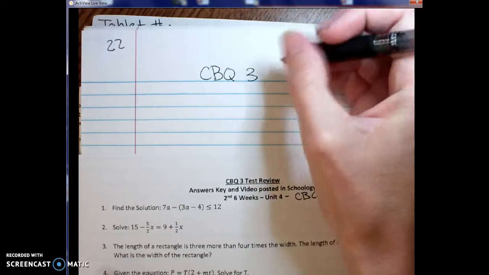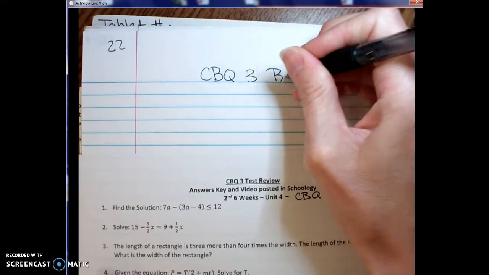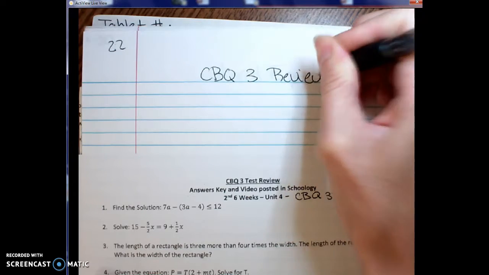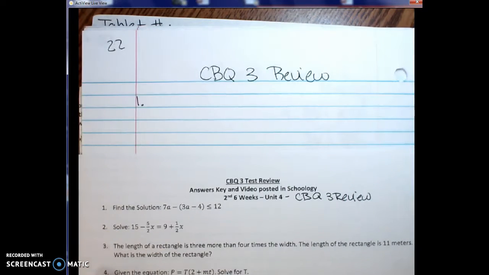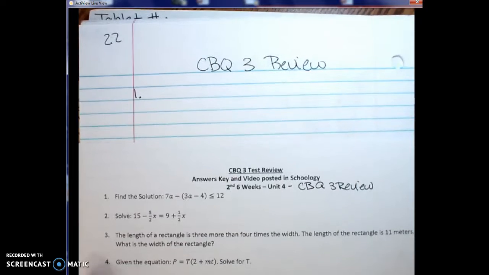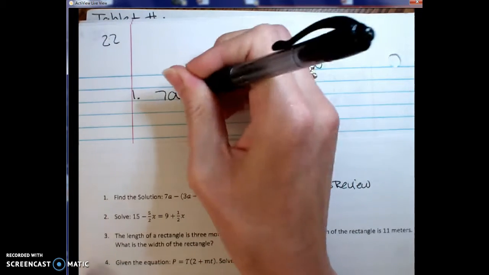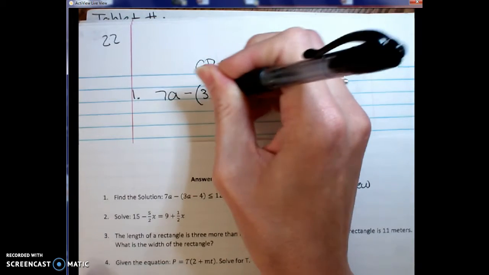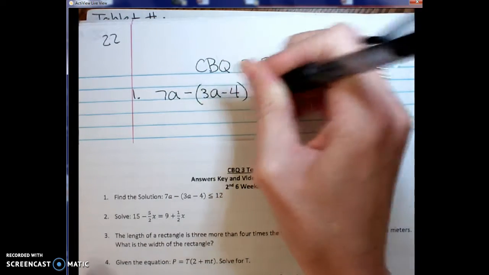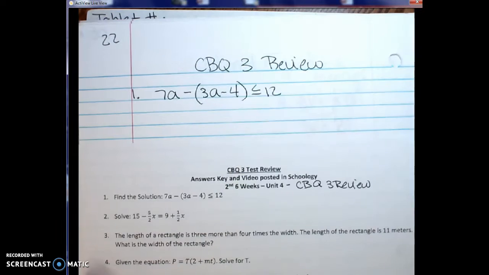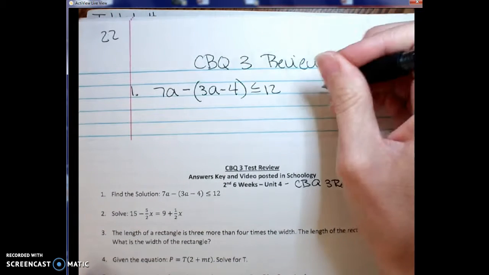Okay, so we're going to look at problem number 1 for the CBQ 3 review. Again, these problems do match up to problems that you'll see tomorrow on your test or your quiz. So problem number 1 says find the solution to 7a minus, parentheses, 3a minus 4 is less than or equal to 12. So we're going to go through and we're solving for a.